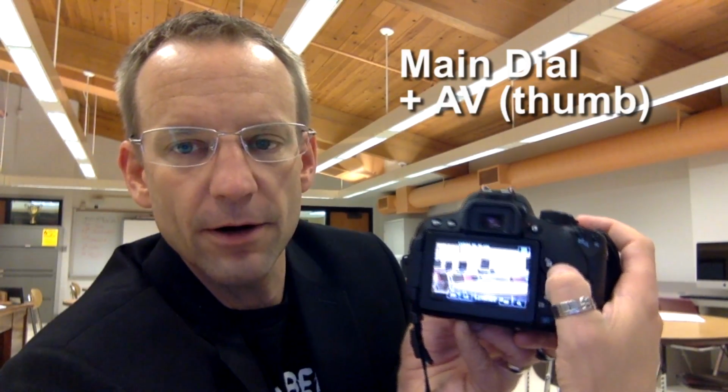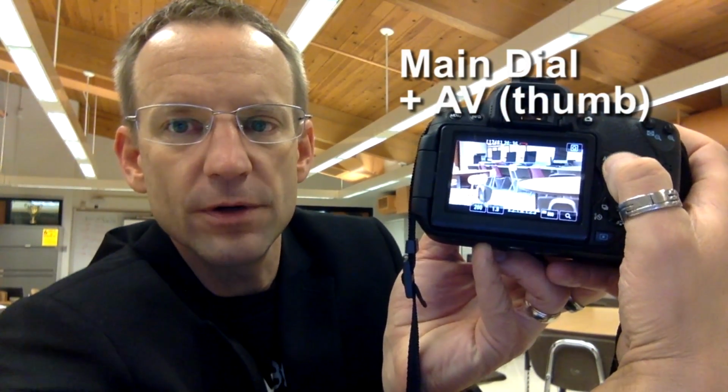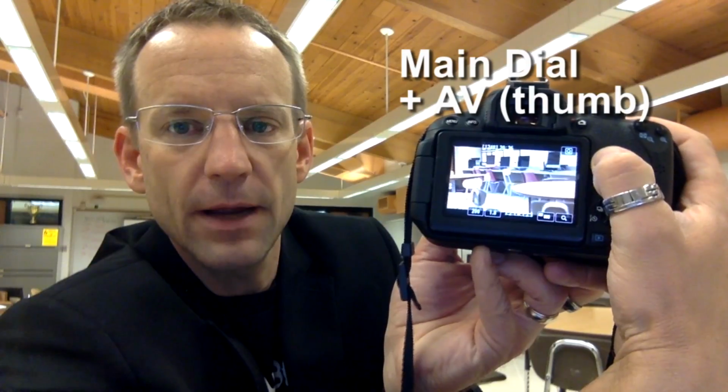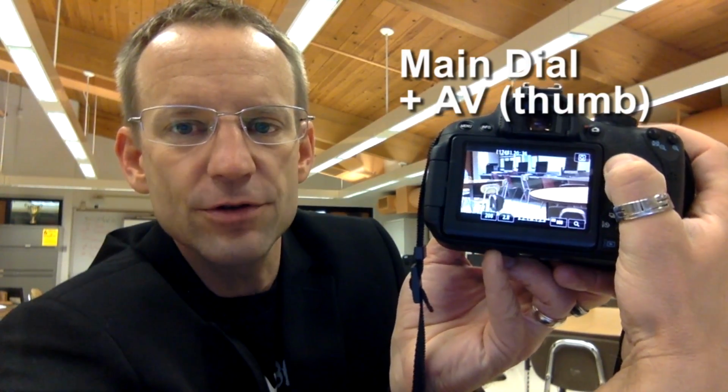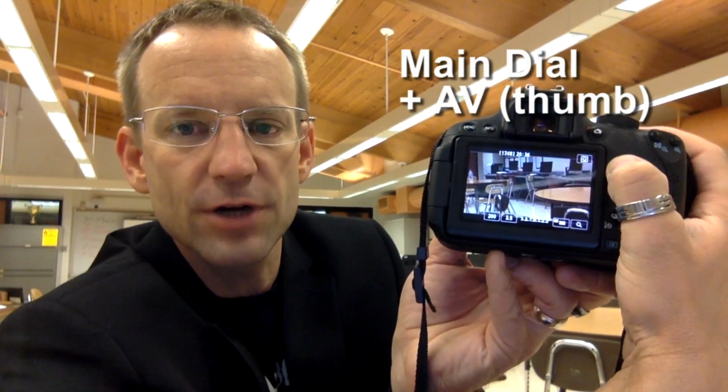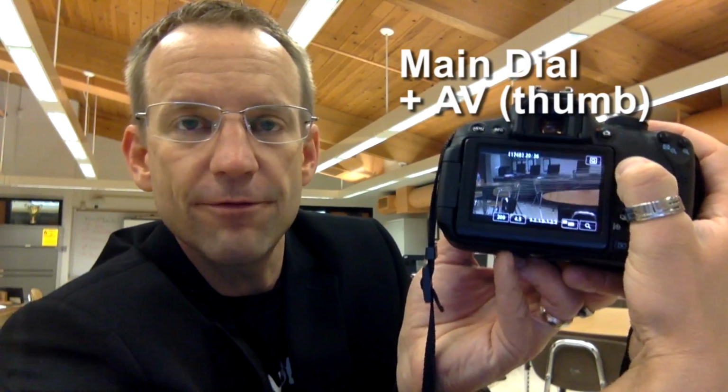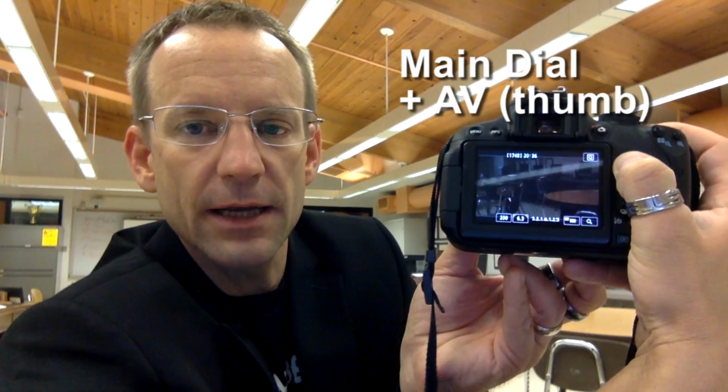If I want to change my aperture, I just go ahead and use my thumb here, and there is this AV button that you can see. I'm going to hold on. And if we see the number next to my shutter speed, it's going to start changing. It's at 3.4, it's at 4. It's slowly sliding up the scale right there, and that's going to allow me to change my aperture.